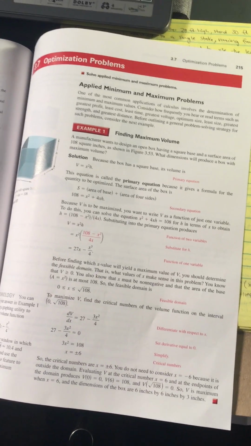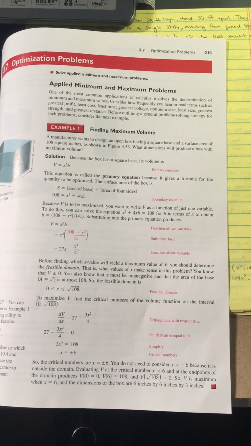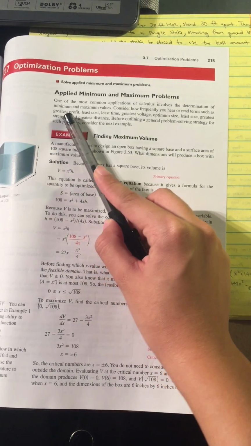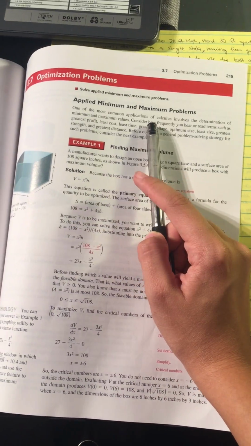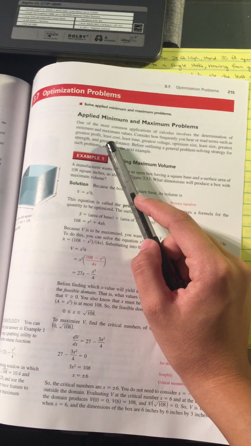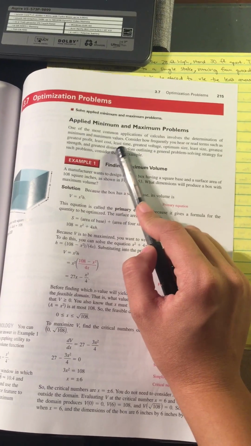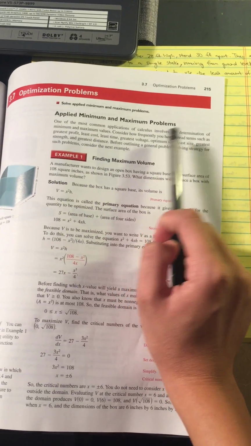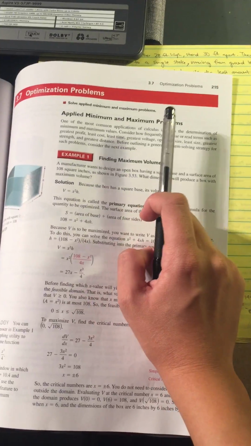Optimization problems are also known as minimum and maximum problems since they help you determine the minimum and maximum values. So you can use them to determine questions that ask for greatest profit, least cost, least time, greatest voltage, optimum size, least size, greatest strength, greatest distance, and so forth.